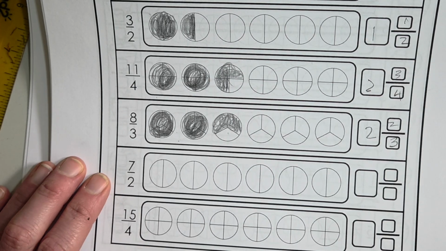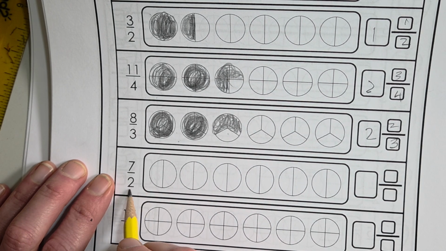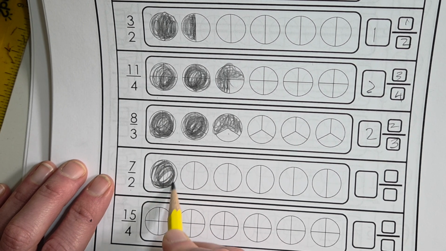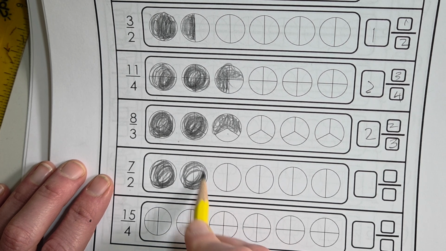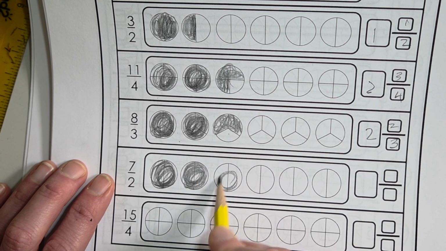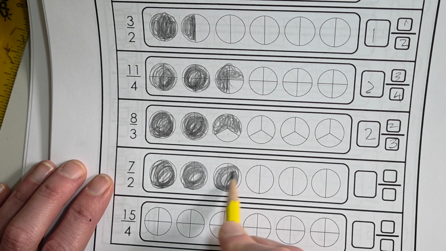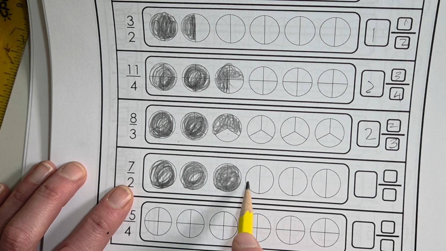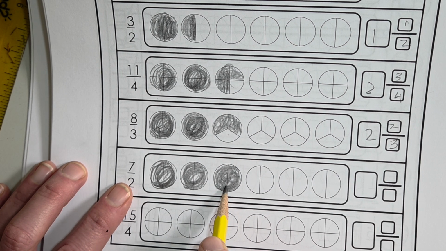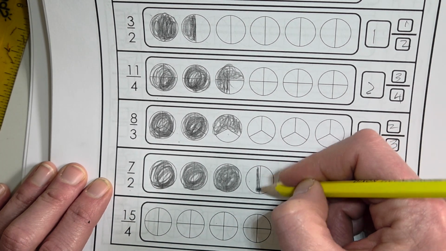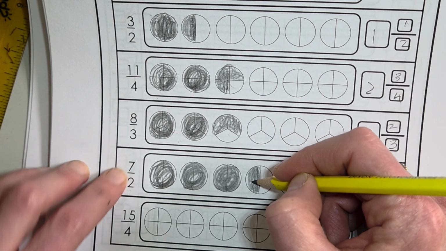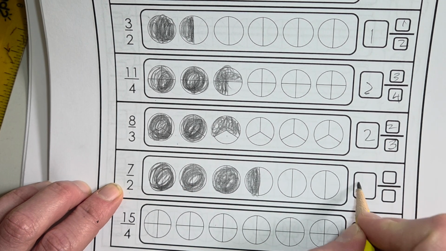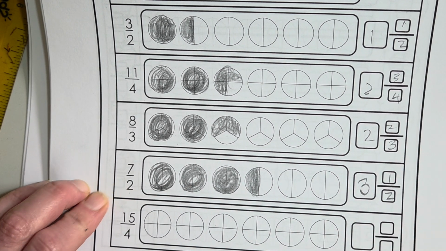Okay, 7/2. 7 divided by 2. Okay, 2 times 1 is 2. 2 times 2 is 4. 2 times 3 is 6. 2 times 4 is 8. Nope, we're not talking about 8, so we have to go to 6. And how many do we have left over? We have 1/2 left over. 7 minus 6 is 1. So that means we have 3 and 1/2.